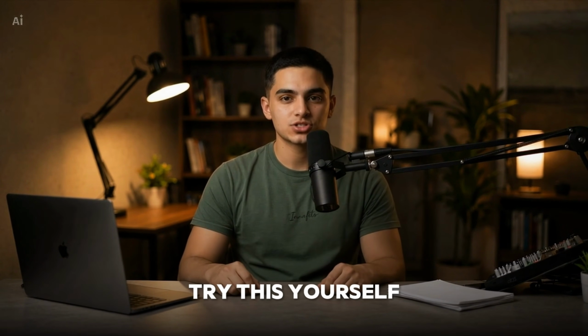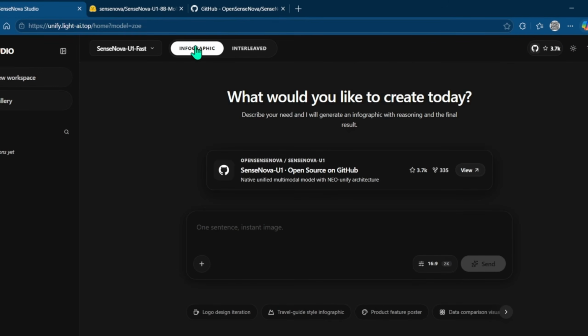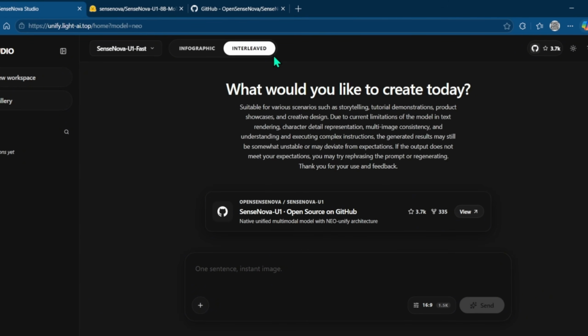If you want to try this yourself, the free playground is linked in the description below. Use the Infographic tab for anything you need summarized or explained in a single, high-density image layout. And use the Interleaved tab for anything that needs to tell a continuous story, map out a flowchart, or build a step-by-step tutorial across multiple pages.